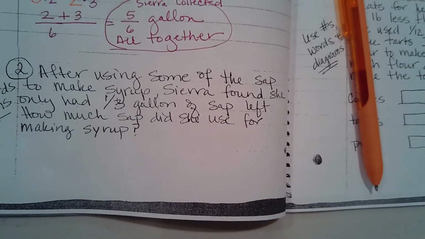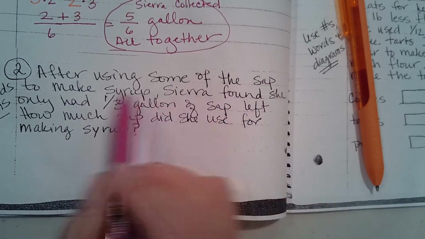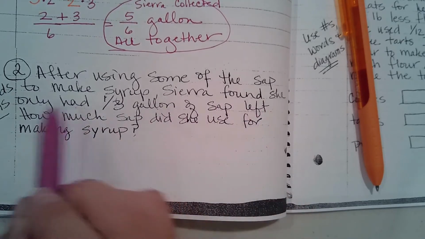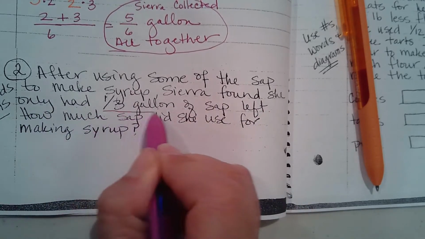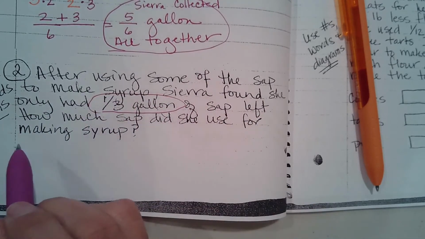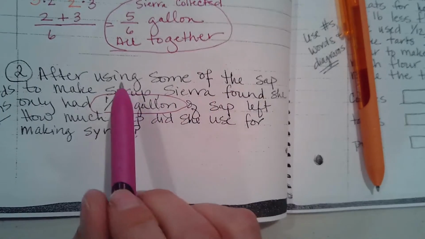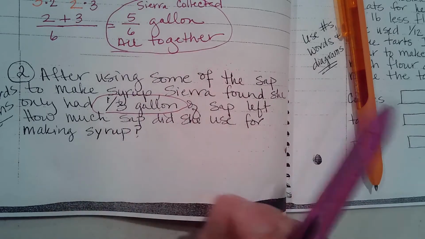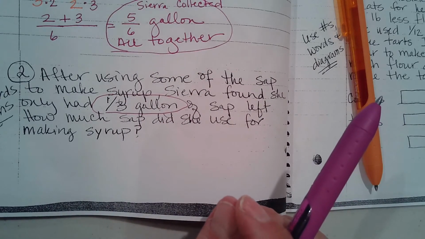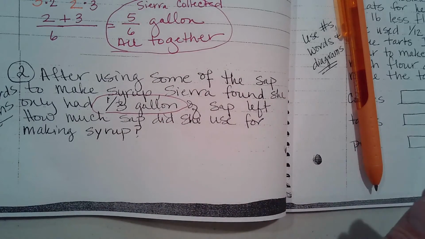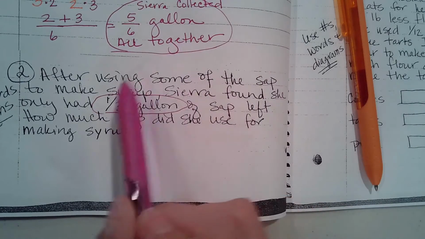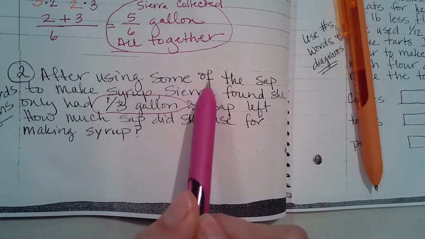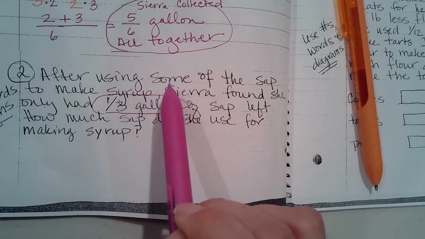So problem 2. After using some of the sap to make syrup, Sierra found she only had 1/3 gallon of sap left. So after using some, is that operation addition or subtraction? She obviously used some, so that's going to make her whole smaller, right?